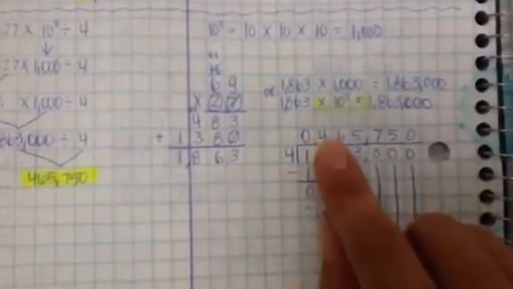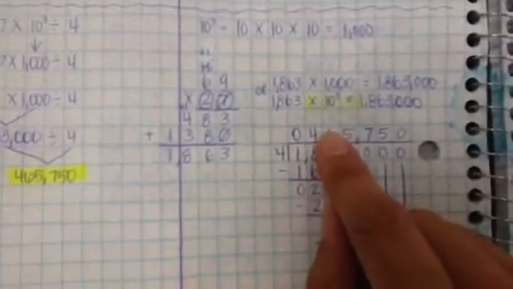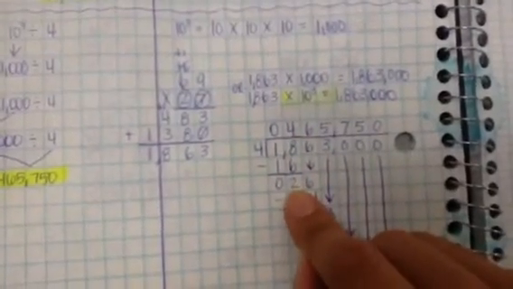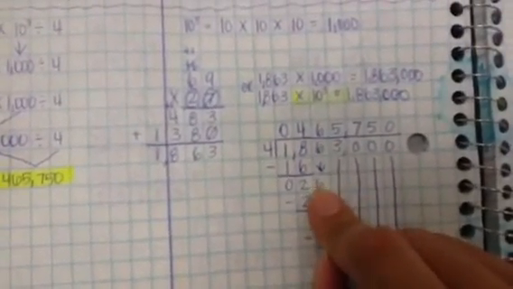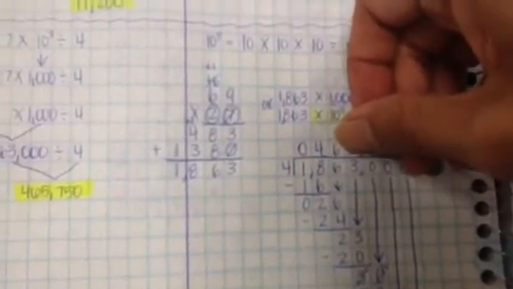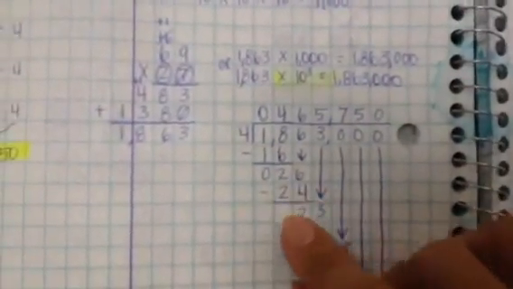So 4 cannot go in 1, so there's that 0. 4 can go in 18 4 times, so there's that 4. 4 times 4 is 16 right here. Then when I subtract that, I get 2. Bring down that 6. 4 goes into 26, so that 6 didn't go up there, okay? So that's a 26, 6 times, because 6 times 4 is 24. And then I subtract, there's a 2.